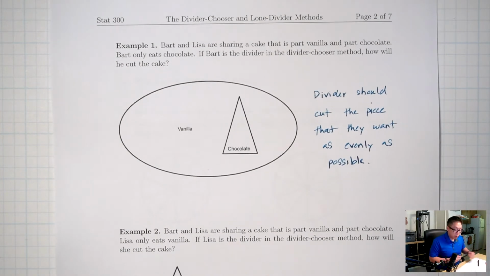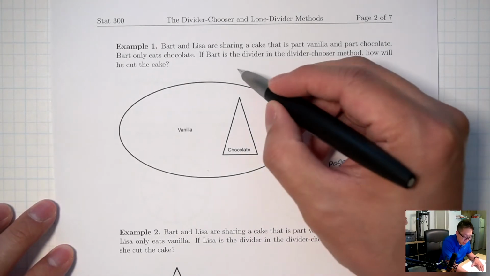So for example, one way that Bart can do this to ensure that there's the same amount of chocolate in both pieces is to cut it down the middle like this.